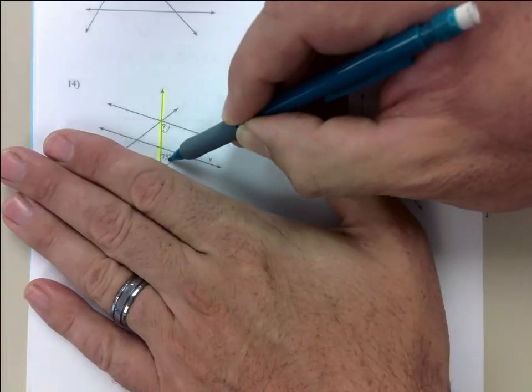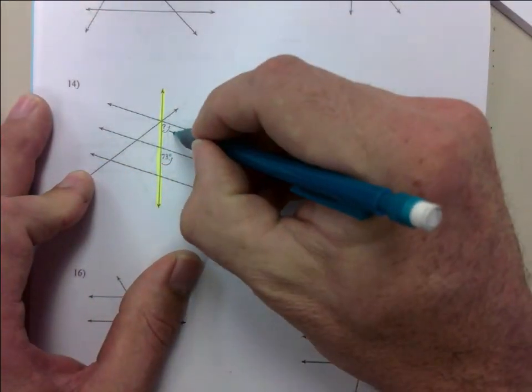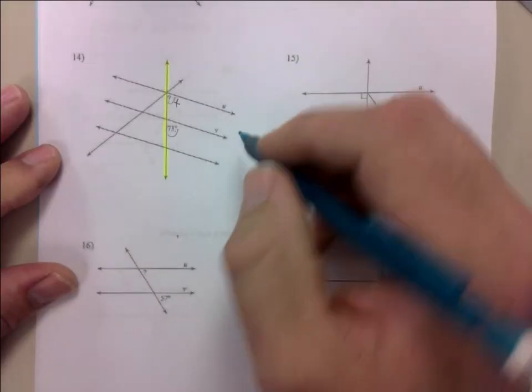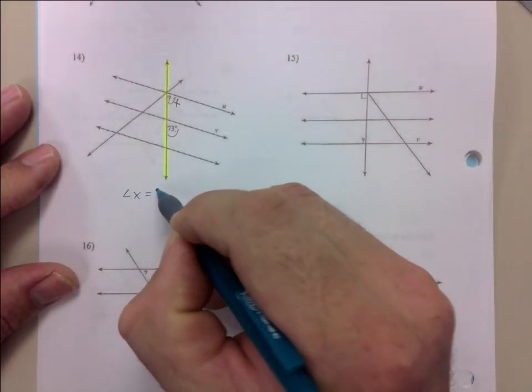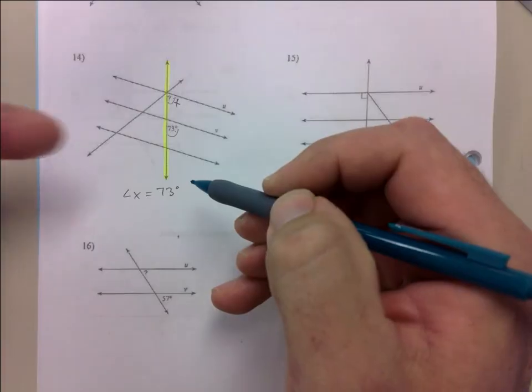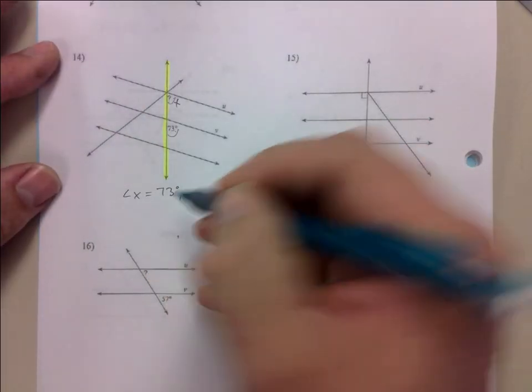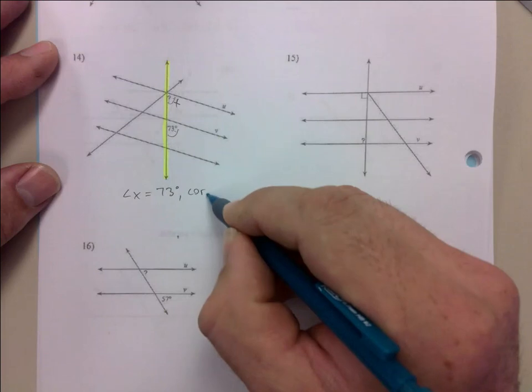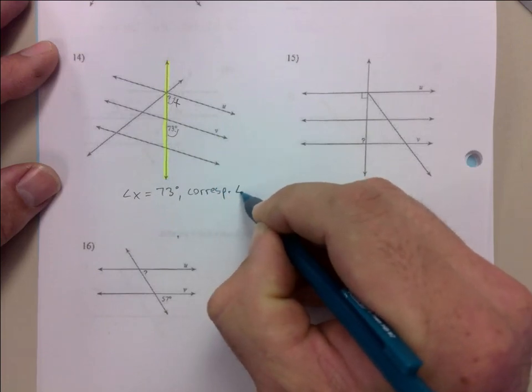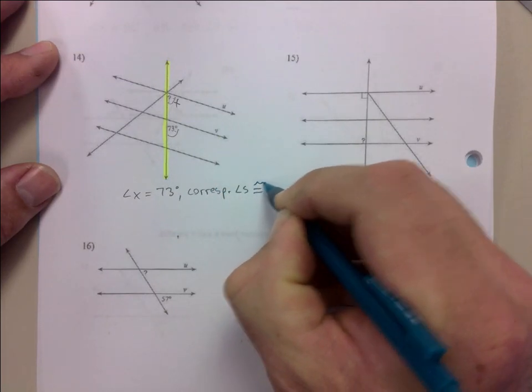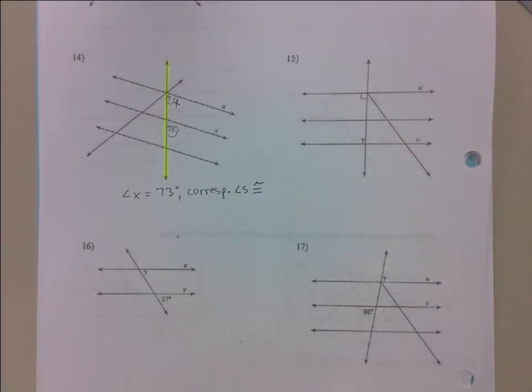One is inside, one is outside. So if you call this X, I'm just going to do this one with you. That's 73 degrees, because we know when they're corresponding, they're the same. And you just say corresponding angles are congruent.